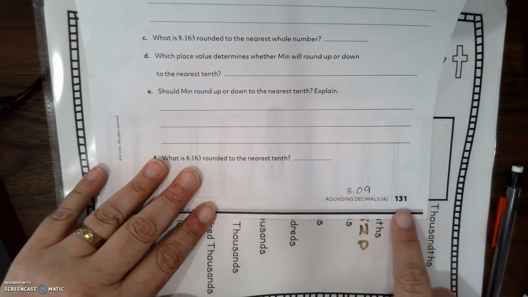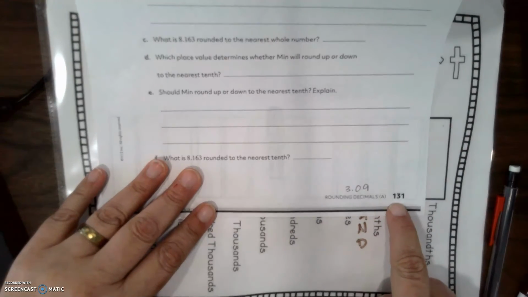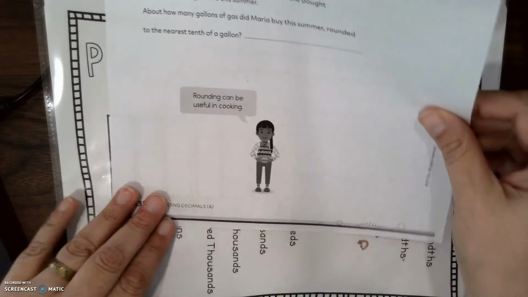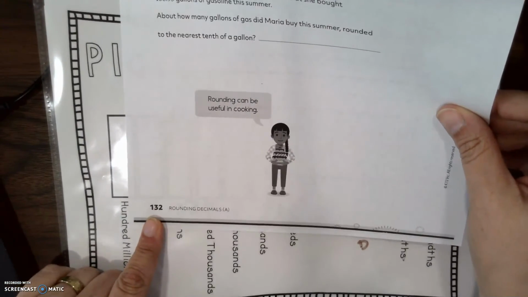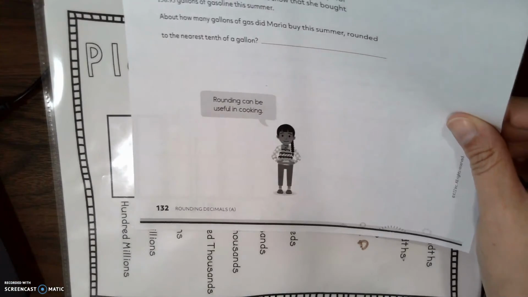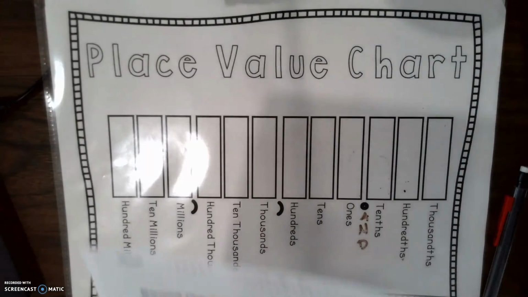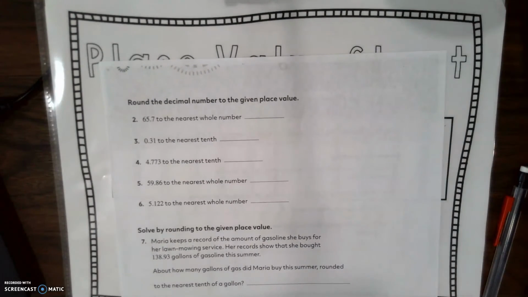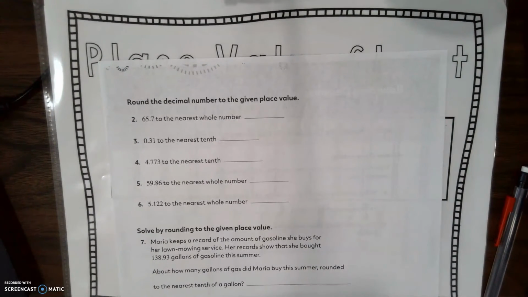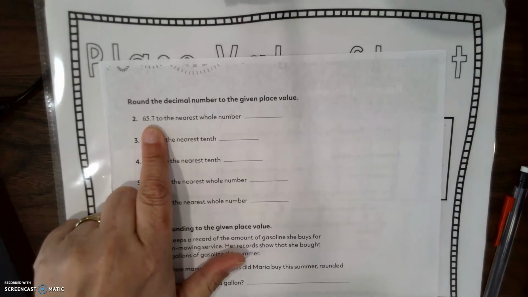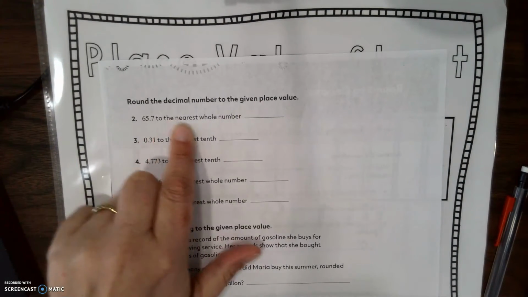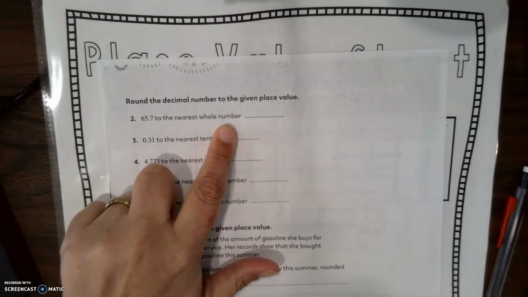So watch that lesson, and then we're going to work through page 131 and 132 using our place value charts and our poem that we just talked about. So join me on page 132 of your activity book, and let's round 65 and 7/10 to the nearest whole number.